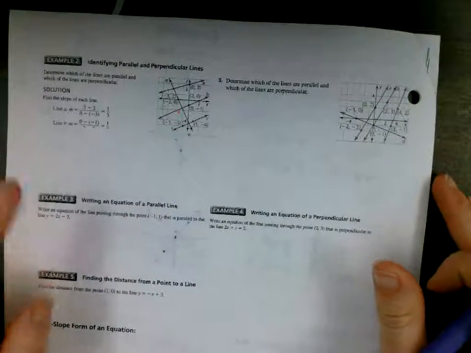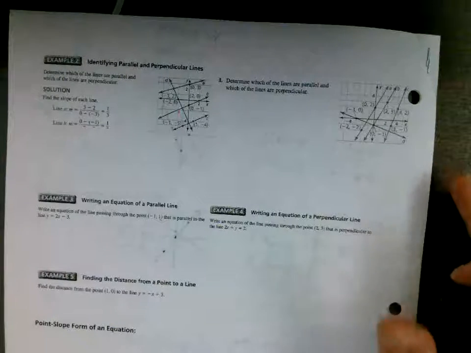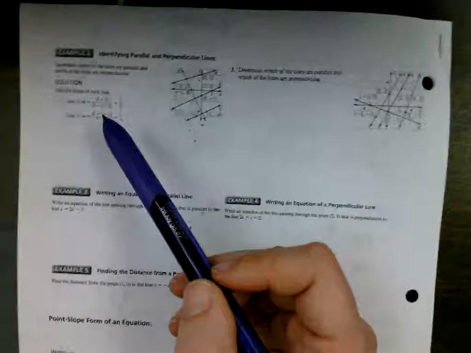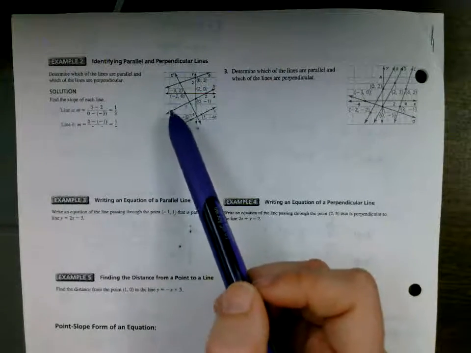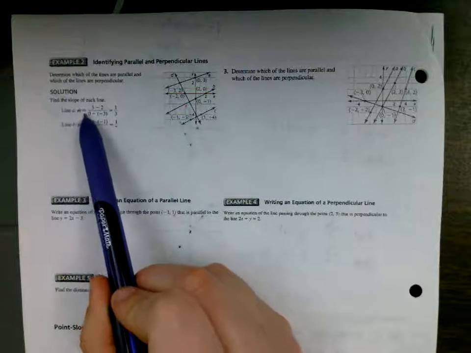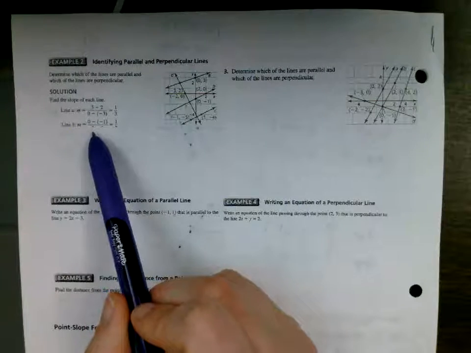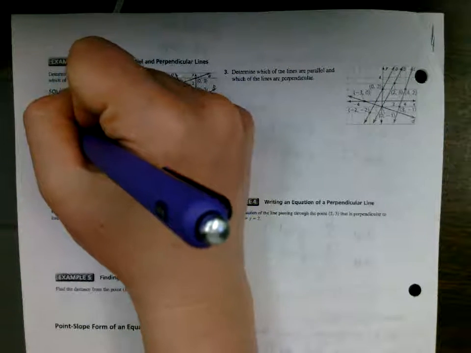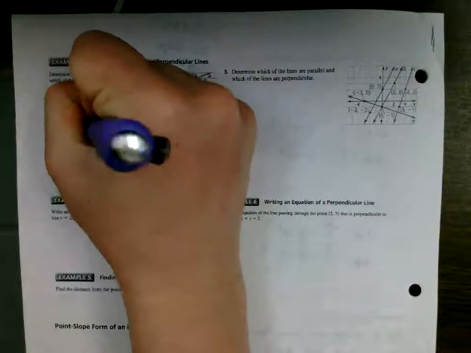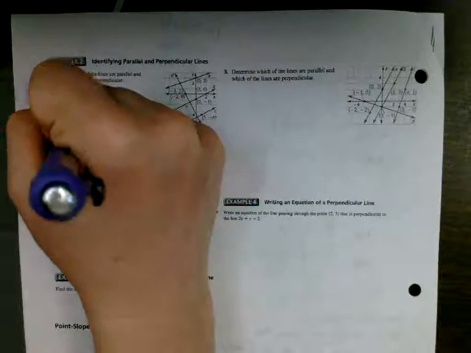Okay, example 2 here, identify parallel and perpendicular lines. Determine which of the lines are parallel and which of the lines are perpendicular. So I kind of have it drawn in here for you, some already, just with the way that I took the screen snap of this graph. Okay, so line A has a slope of 1/3. Line B at the top is 0 minus -1, which is 1. And on the bottom, you should get 2 minus 0, which is 2. Okay, so that's 1/2.